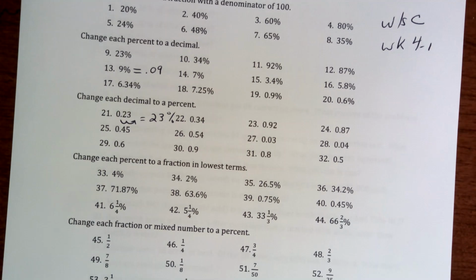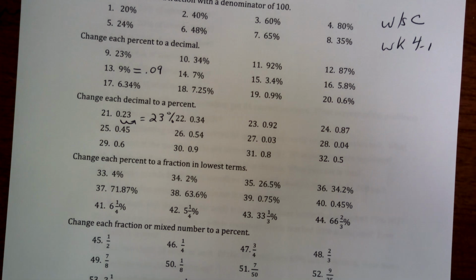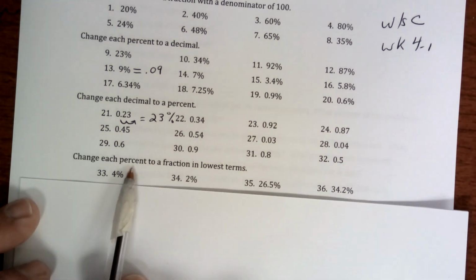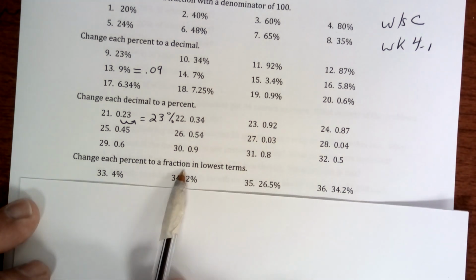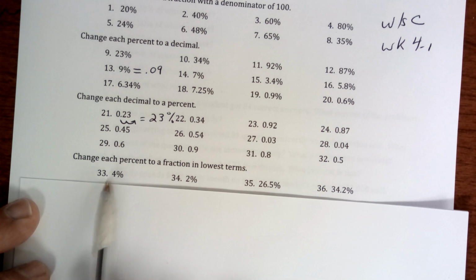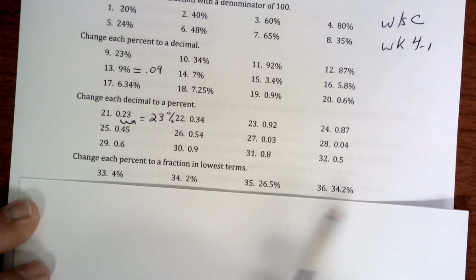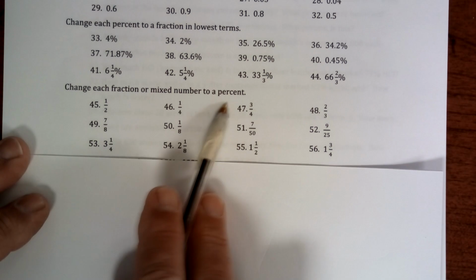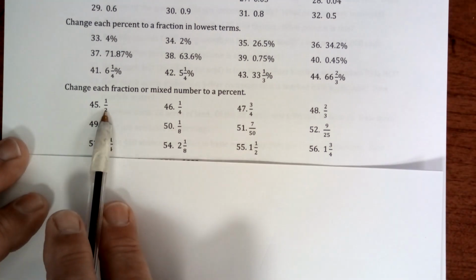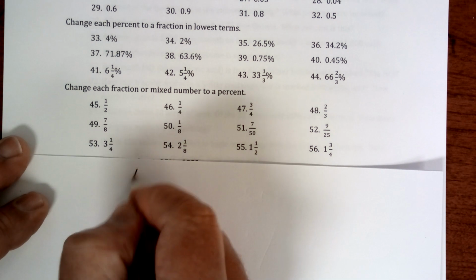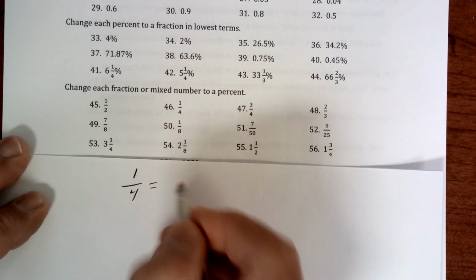All right. So this looks like a repeat here. A percent to a fraction. So it's always over 100. 4 over 100, 2 over 100, and so on. Okay? Now these, it says write it as a percent. So what you're going to do, like this one, 1 over 4, you're going to change that to a decimal using your calculator.